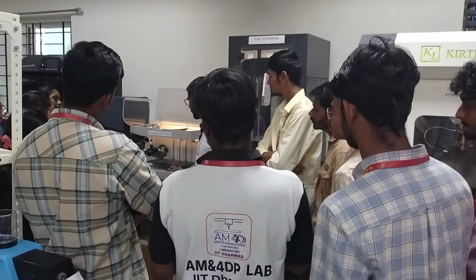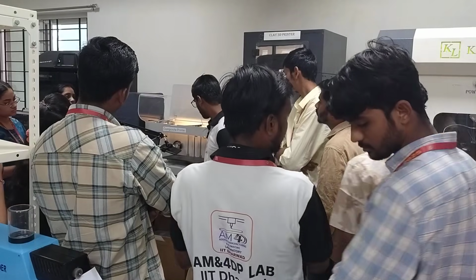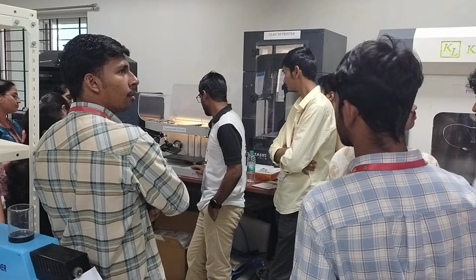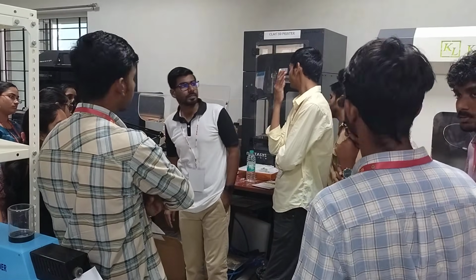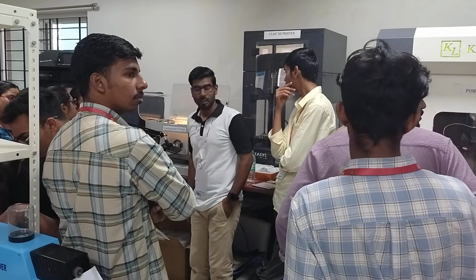If the first layer is printing properly, we can say that yes, this printer as of now is reliable and you can go ahead with it. Still heating.